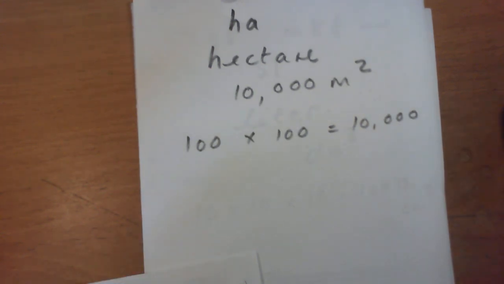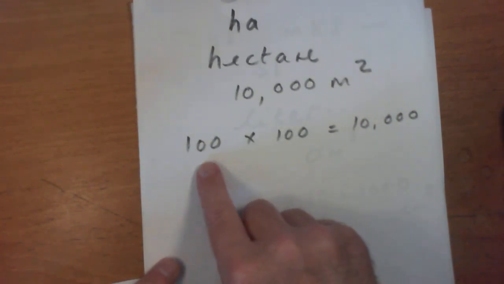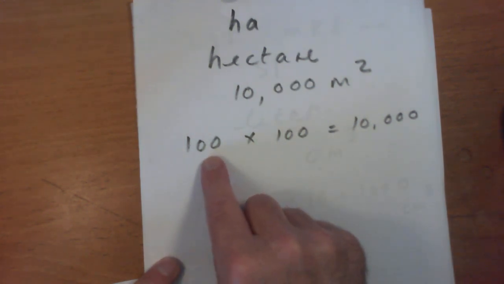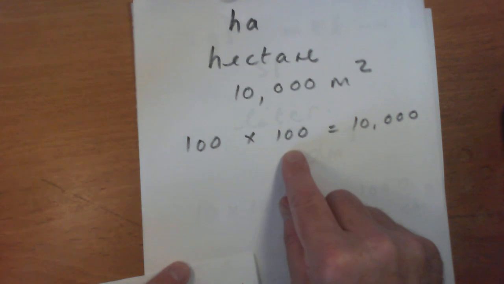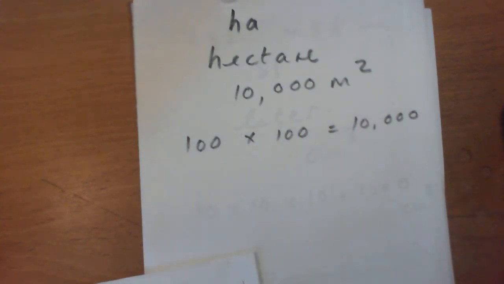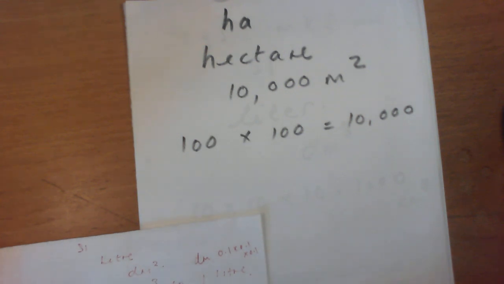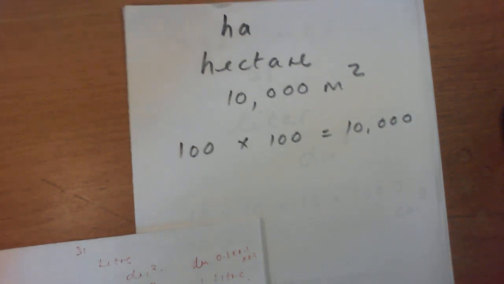Okay, that's following the rules as before. When you've got a factor of 10, then the product must have a number of zeros equal to the number of zeros in the two original numbers. So 100 times 100 equals 10,000. So a hectare, if it's square, will have a side length of 100 metres. That's fairly easy to understand.